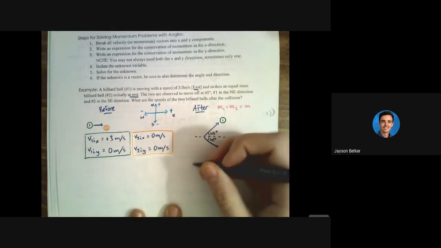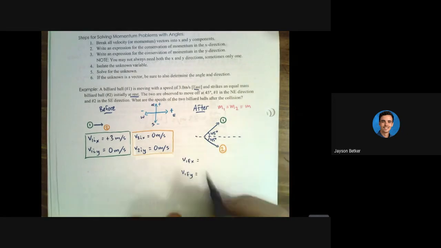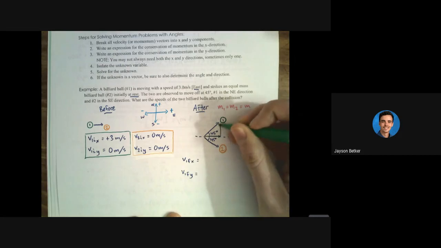So we have V1F, that's this ball's final velocity in the x direction, and V1F in the y direction. Let's write out what these are. Remember, we've got the two components, the x component and the y component.